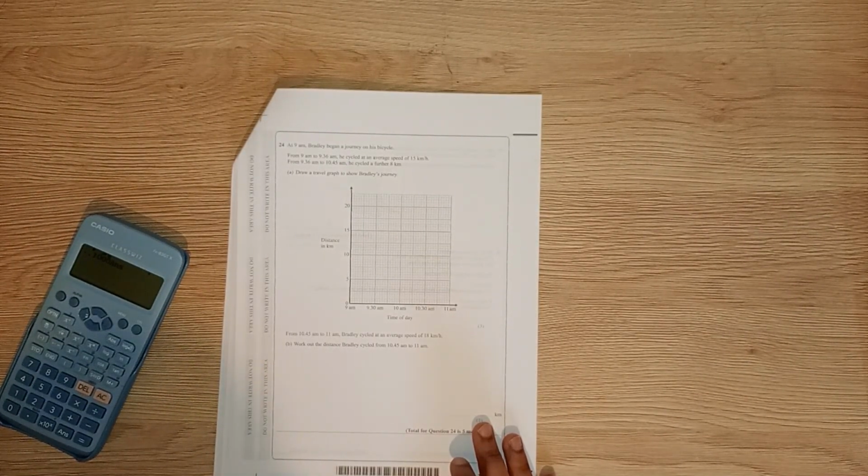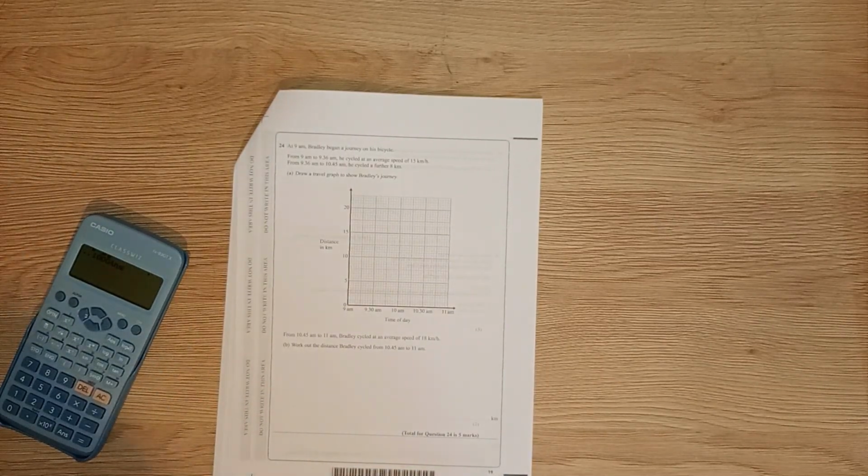Now the second one is: at 9 AM Bradley began a journey on his bicycle. From 9 AM to 9:36 he cycled at an average speed of 15 kilometers per hour. From 9:36 to 10:45 he cycled a further 8 kilometers. Draw a travel graph to show Bradley's journey.